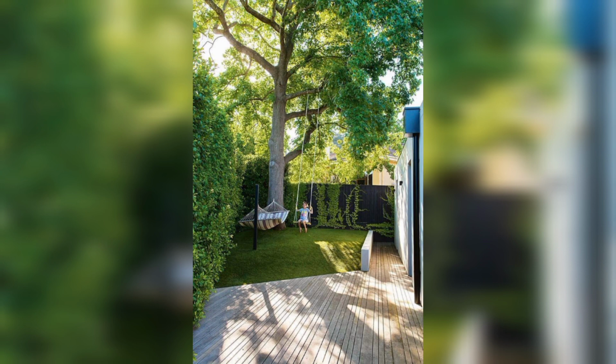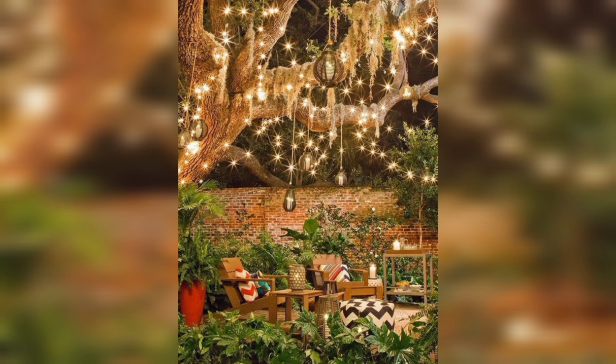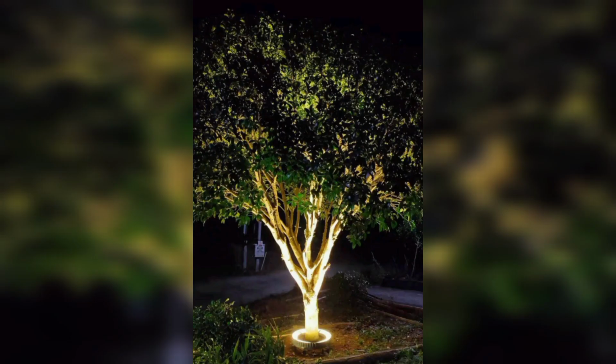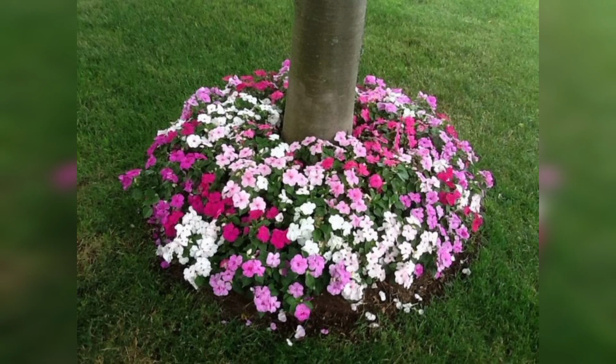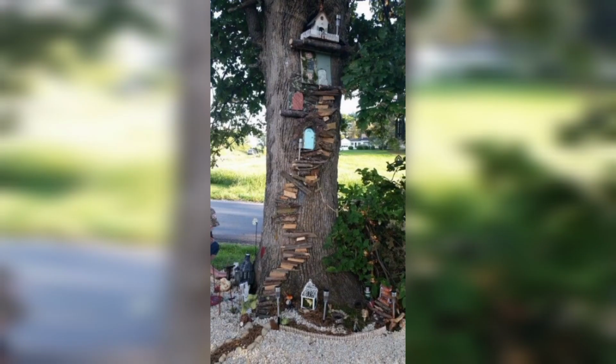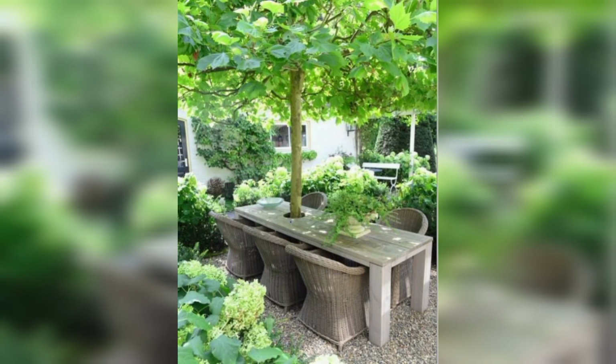Tree carvings. If you have a dead or removable tree stump, consider having it carved into a sculpture or totem pole. Tree tents. For a unique and adventurous touch, consider setting up a tree tent or hammock style tent in your tree. Tree ladder. Place a decorative ladder against the tree and use it to hang potted plants, lanterns, or garden tools.